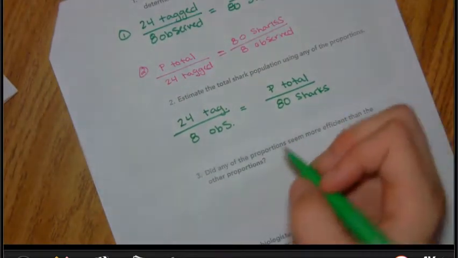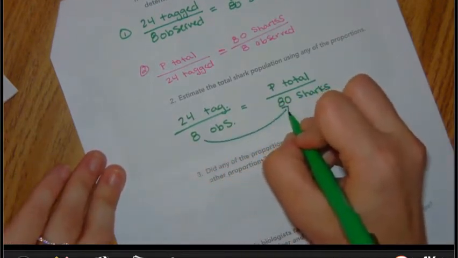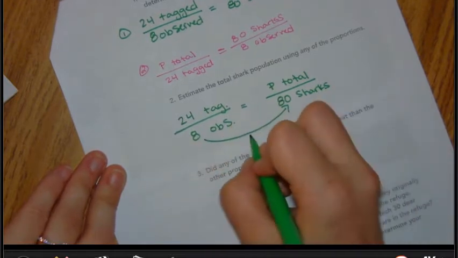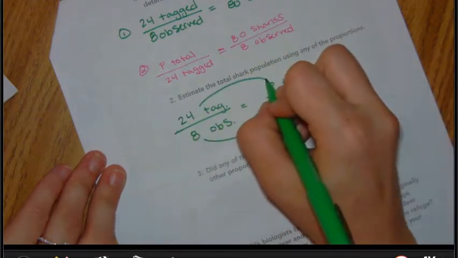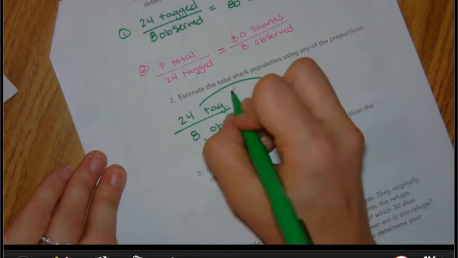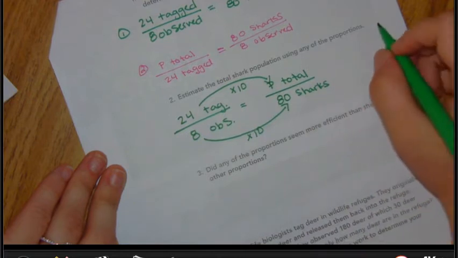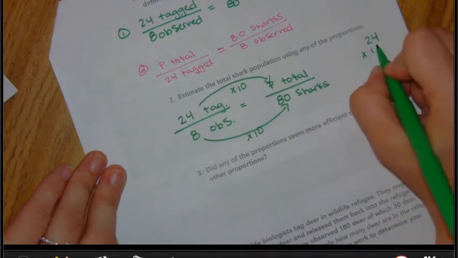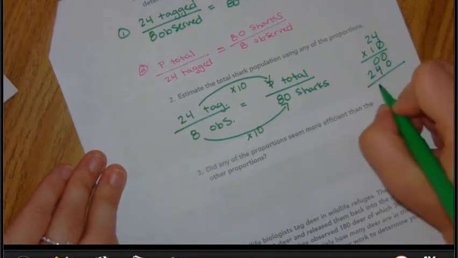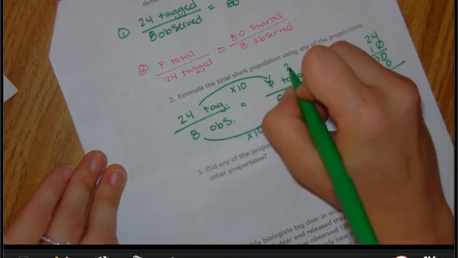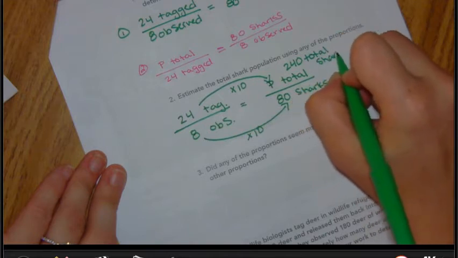Well, I can see that I am easily scaling up from 8 to 80. How do I get from 8 to 80? I'm going to multiply by 10. And we know our rule now that when we multiply or do anything on the bottom, we must do the same thing on the top. So I'm going to multiply by 10 on the top. Now 24 times 10, there are many different ways you can do this. So let's take a look: 24 times 10, a 0 as a placeholder, then 4, 2, I have 240. So in theory, there should be 240 total sharks in our area.